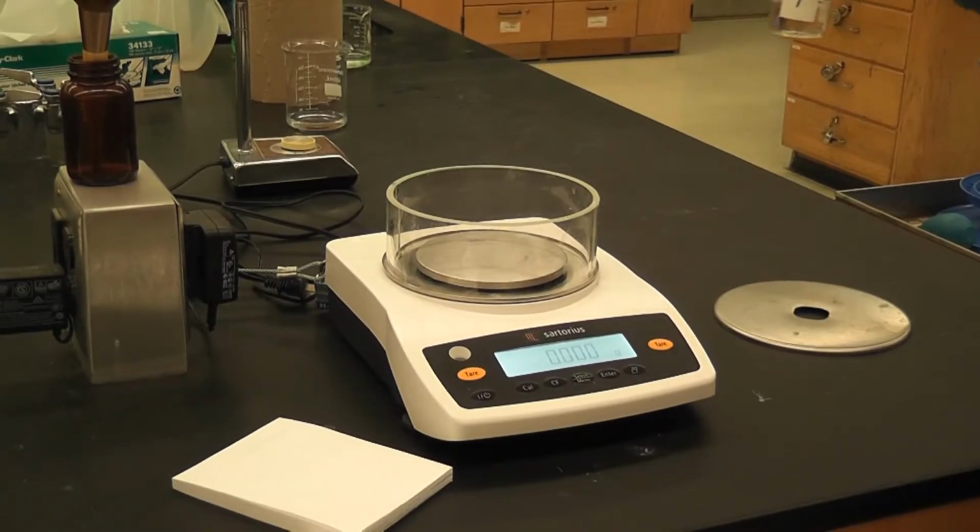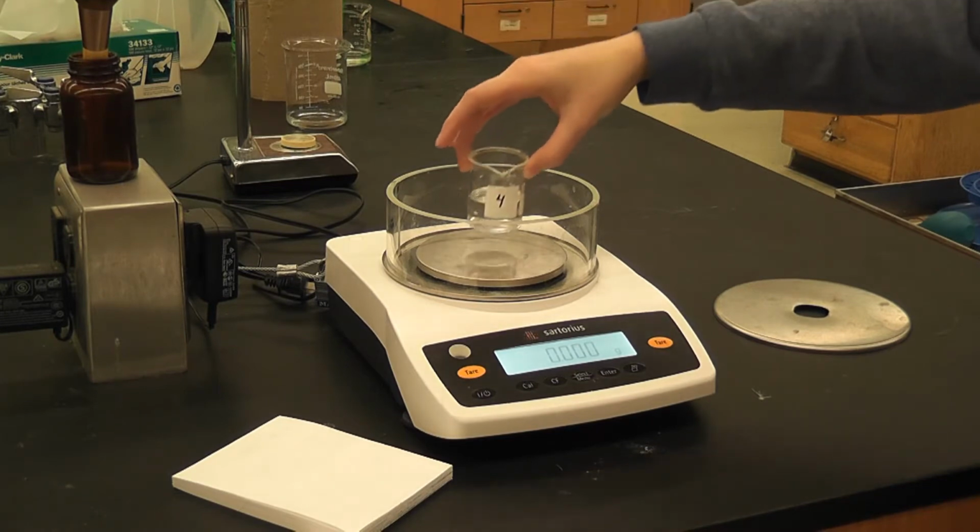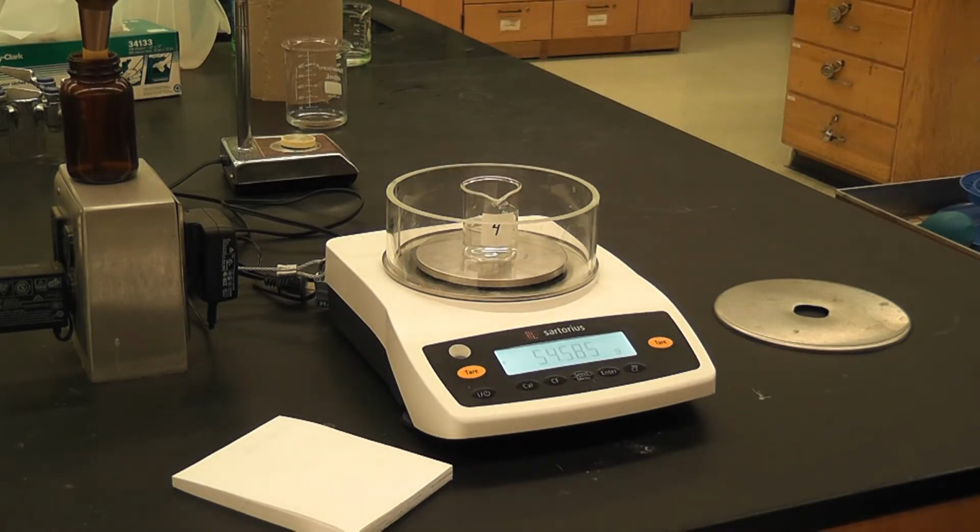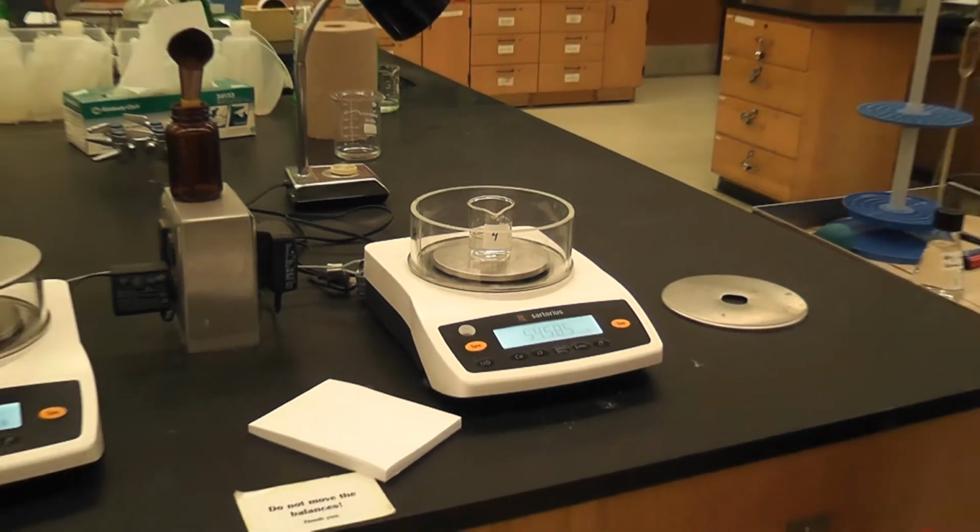So now we're going to weigh the solution and the beaker for solution 4. And I had tared the scale. So the weight of the solution in the beaker for solution 4 is 54.585 grams.